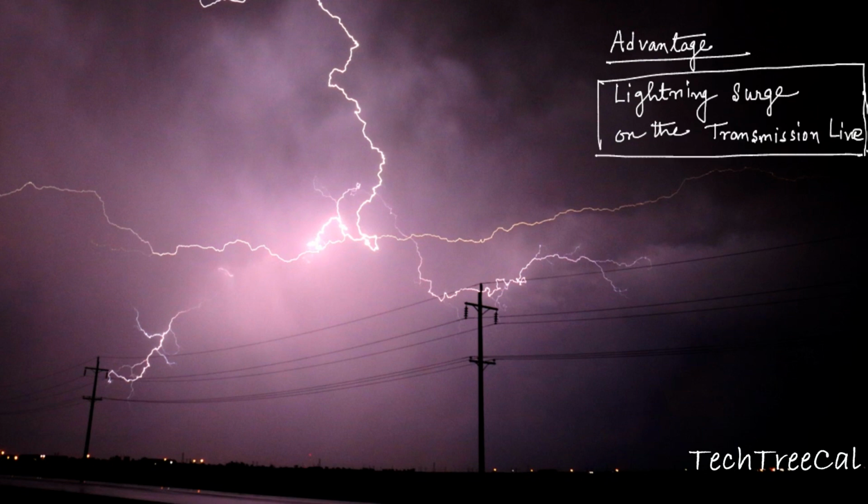Now the question comes, how? As I have discussed earlier, due to corona, the neighboring air experiences electrostatic stress, so that there is ion formation in the neighboring air. This increases the virtual diameter of the conductor.